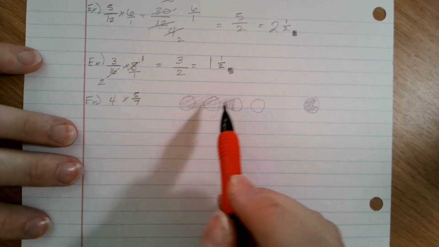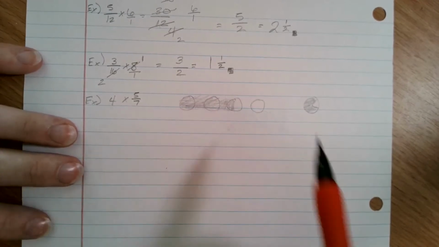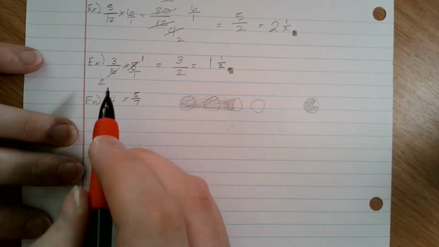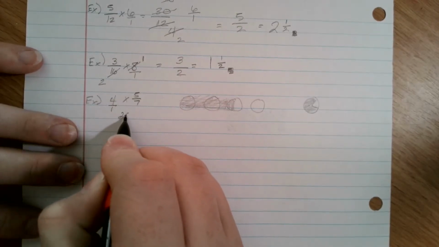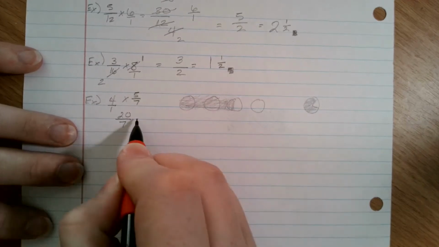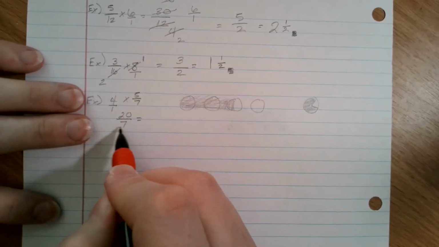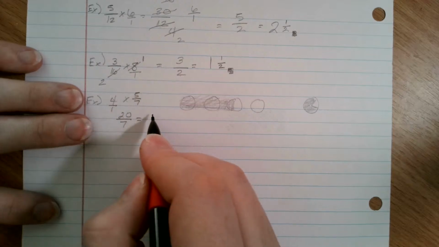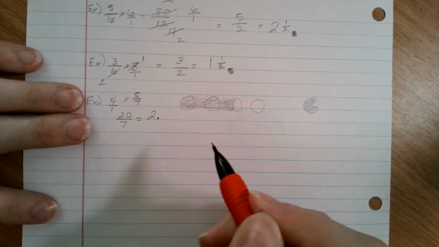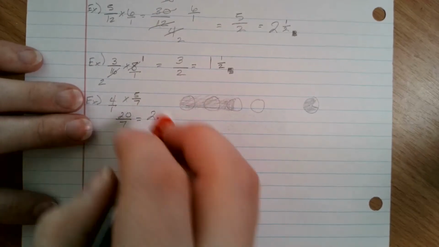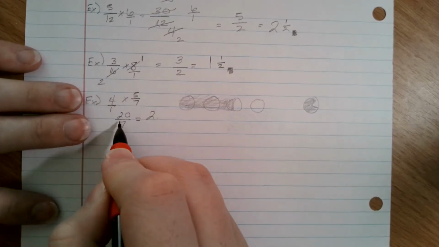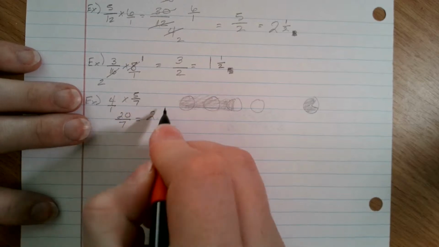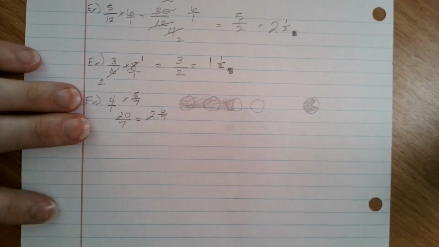Just to give you a visual of what the feel is here. So we have this 4 sits over a 1. 4 and 5 is 20, all over 7. Rewriting it as a mixed number, 7 can fit into 20 not quite 3 times. So 2, and 20 minus 14 is 6/7.